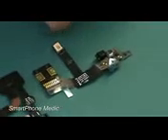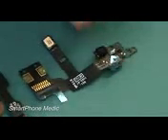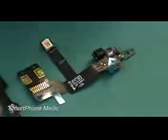Okay, so here's another main flex cable for the iPhone 5. This is the iPhone 4S main flex cable, and this is the iPhone 5 cable. On the iPhone 4S, you got your sleep-wake button. You got a little area to connect the speaker to. You also got your proximity sensor. On the iPhone 5, you got your proximity sensor and your microphone, noise cancellation microphone.